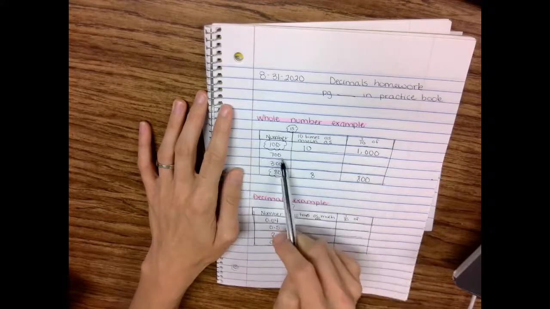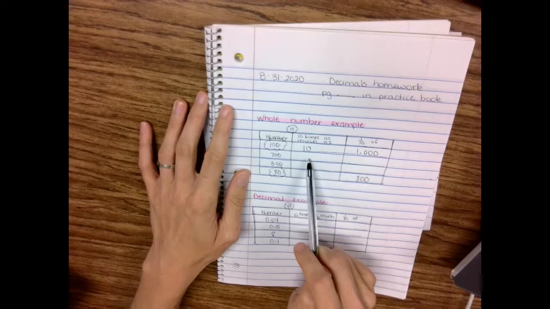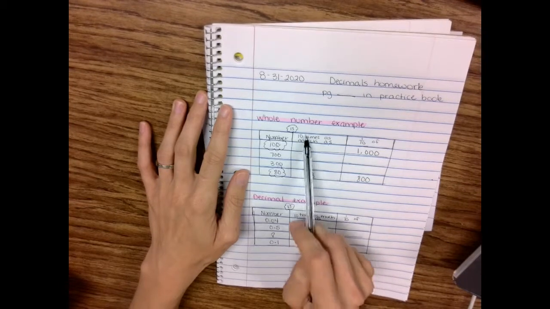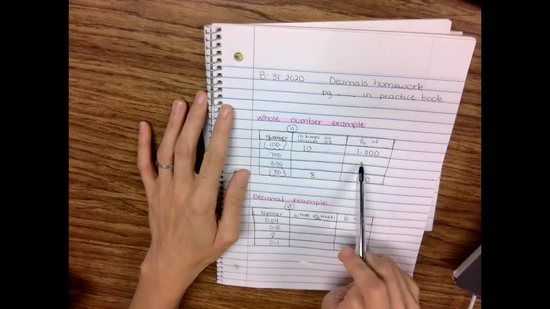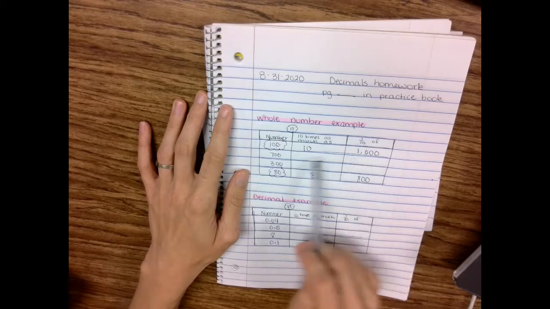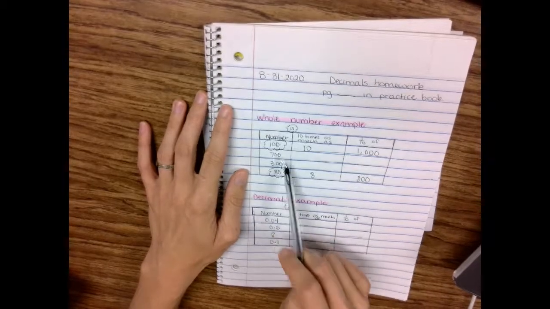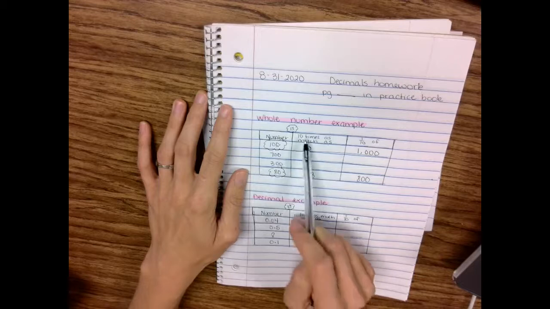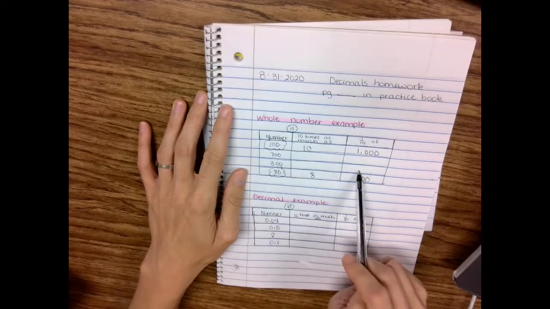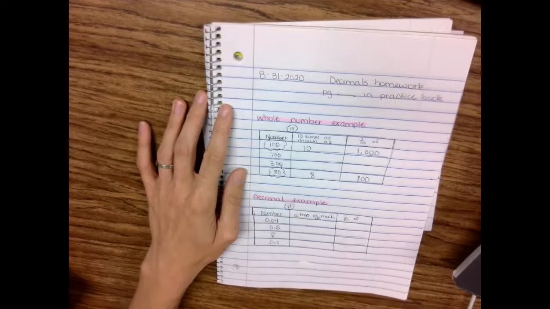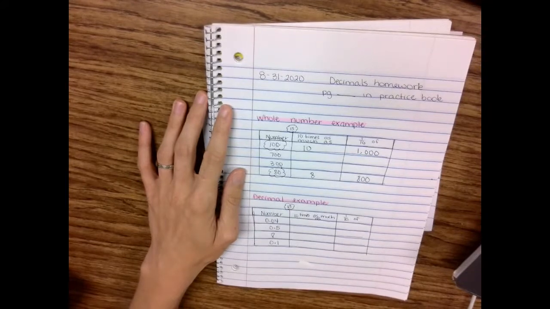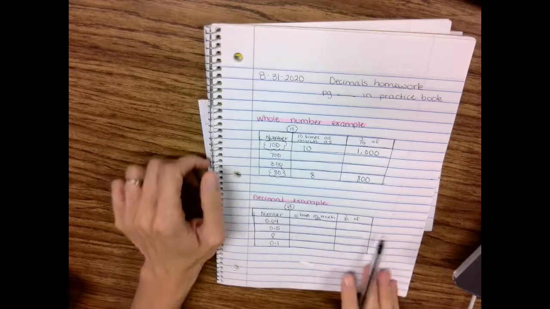So for 700 and 300, you're saying, what number times 10 would give me 700? What number divided by 10 would give me 700? What number times 10 would give me 300? What number divided by 10 would give me 300? Okay, so that's how we do it with whole numbers. It's the same thing with decimal numbers, and that's what I want you guys to see. It's the same thing with decimals.